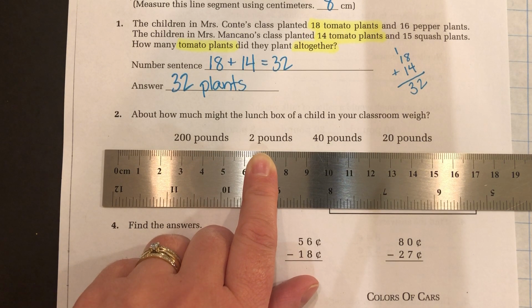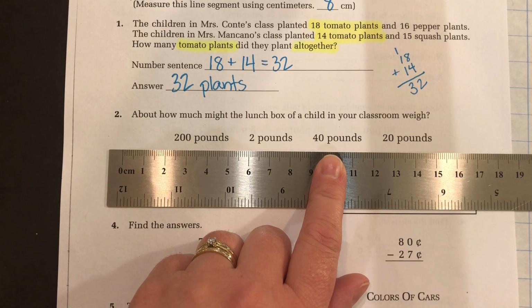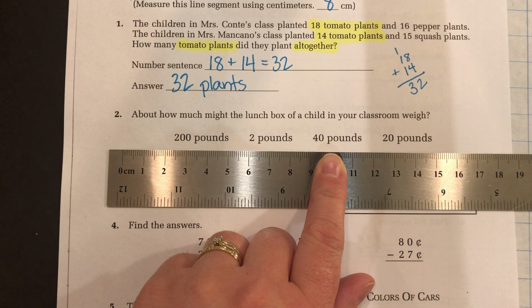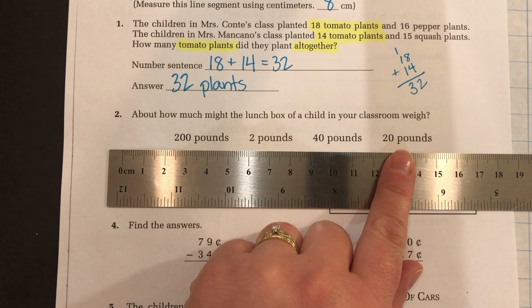Would it be 2 pounds? That would be like maybe 2 iPads, maybe. 40 pounds, that would be the size of a pretty good sized dog, on the larger end.